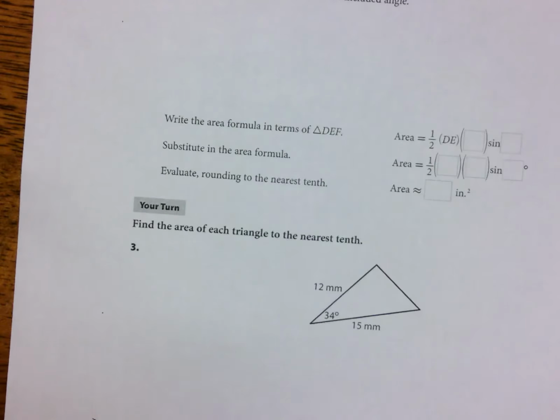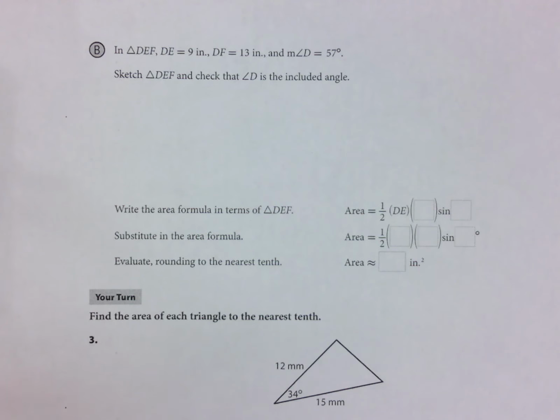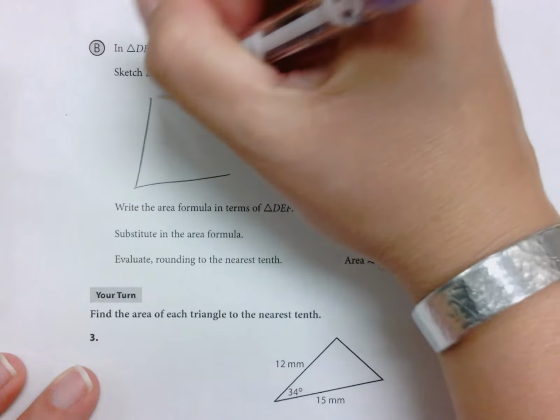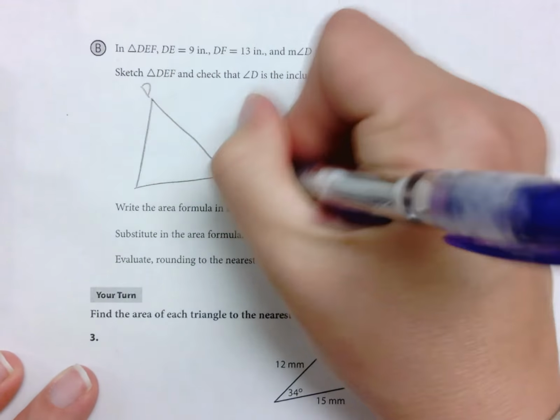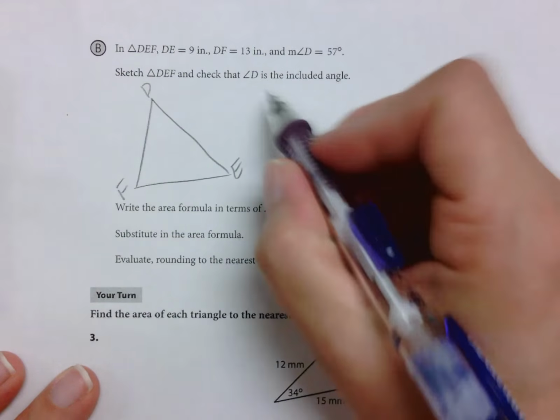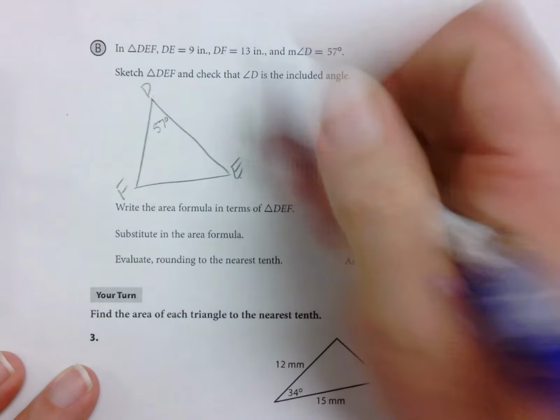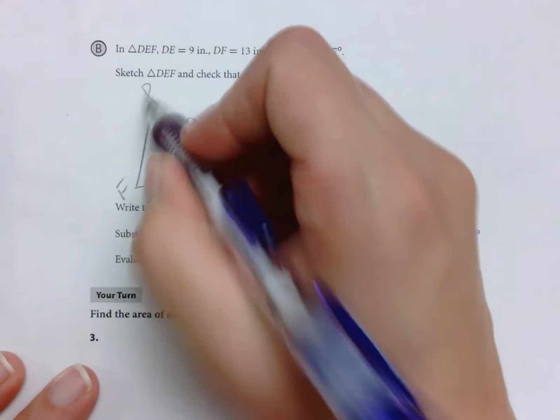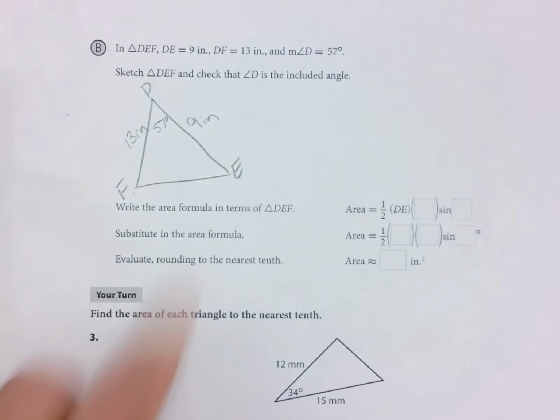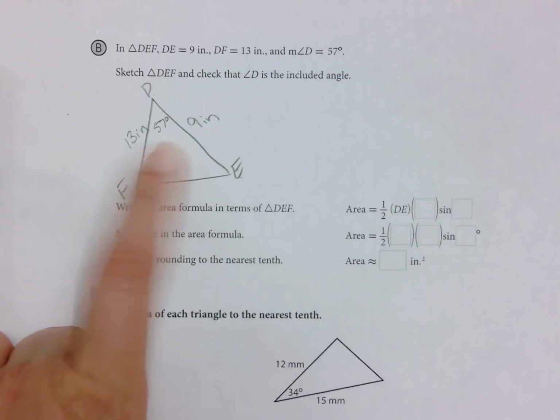Let's look at page 969 at the top of the page. It says in triangle DEF, DE is 9 inches long, DF is 13 inches, and the measure of angle D is 57 degrees. Sketch DEF and check that angle D is the included angle. It doesn't have to be a pretty or specific sketch. It's triangle DEF. We know that angle D is 57 degrees, that from D to E is 9 inches, and from D to F is 13 inches. So we can see that angle D is the included angle.